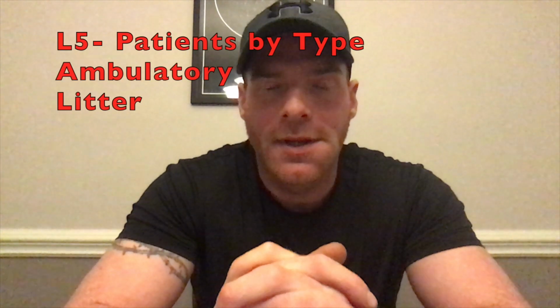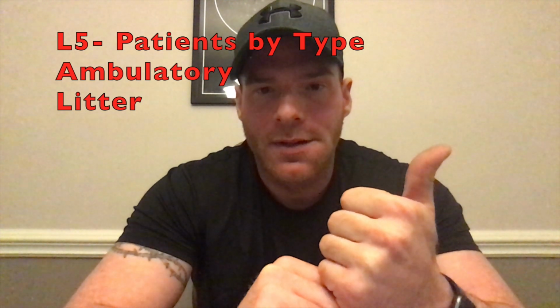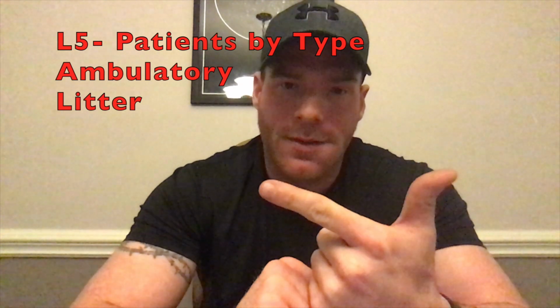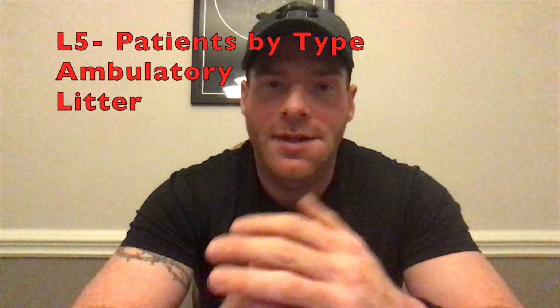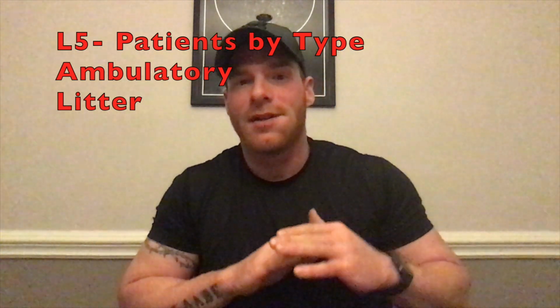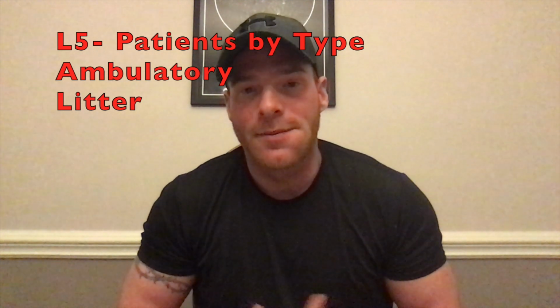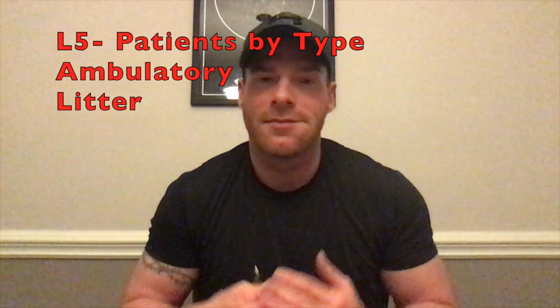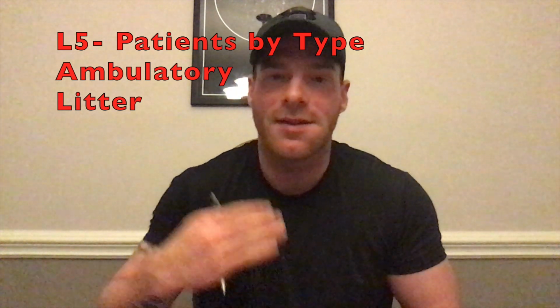Okay, so line 5 is going to be patients by type. What they mean by type is ambulatory or litter. And those are your 2 options, okay? Ambulatory means that patient can actually walk. They can move themselves. They're going to be able to get to the bird or get to the medevac under their own power. A litter means that they're not walking. They're not taking themselves anywhere, so they're going to need equipment to get them there.